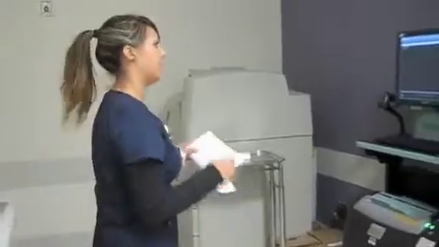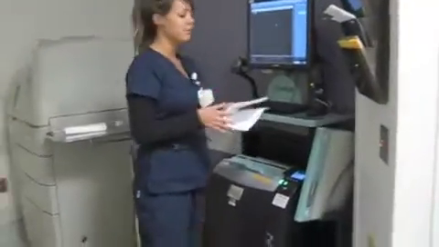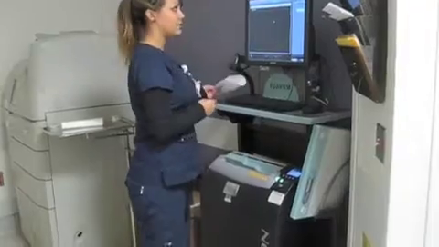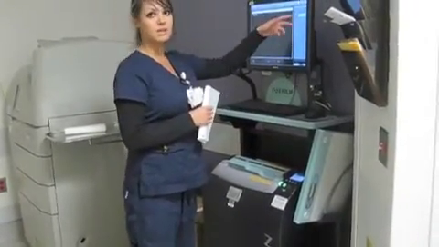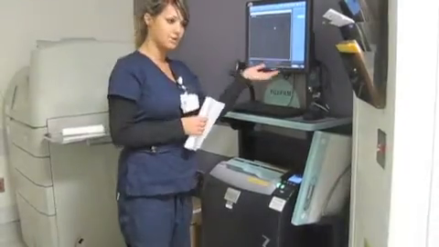So I got a rec for a 2-view chest. The first thing I'm going to do is take the rec and come over here and bring it up on our computer system. So I'm going to scan the rec and bring up the patient and make sure that on the menu is the views that I have, which would be a PA chest and a lateral chest.